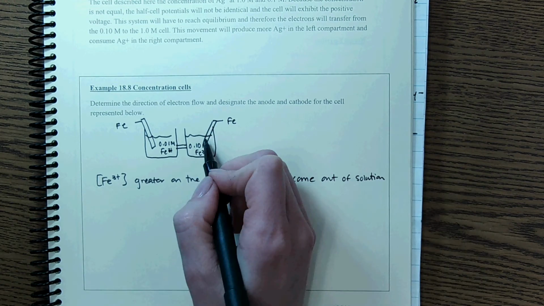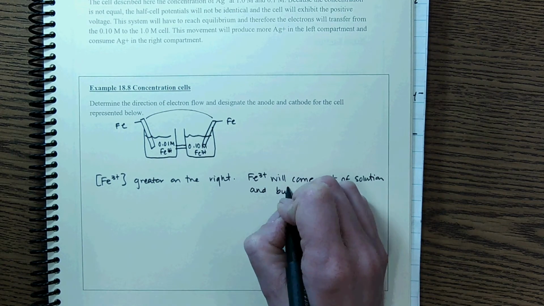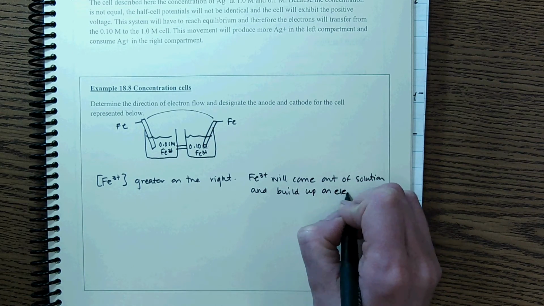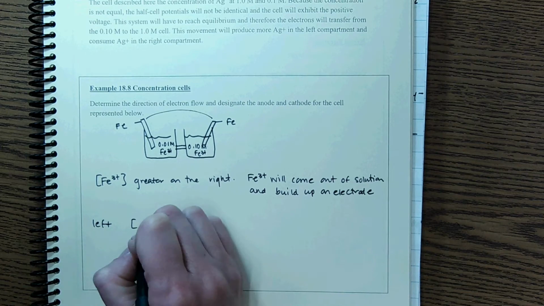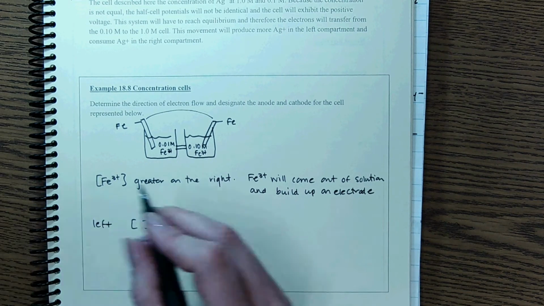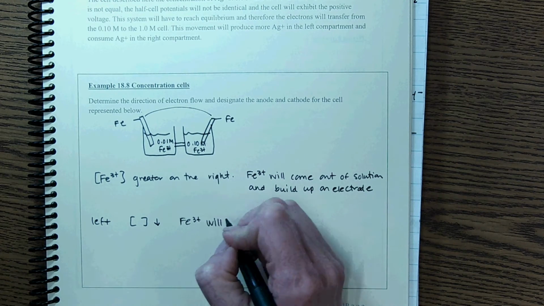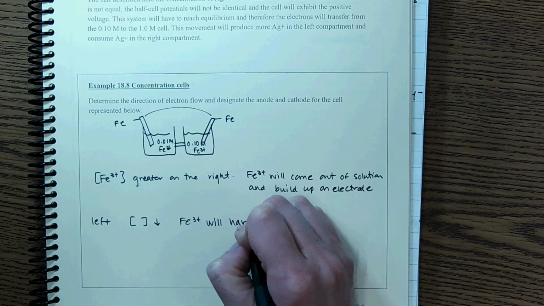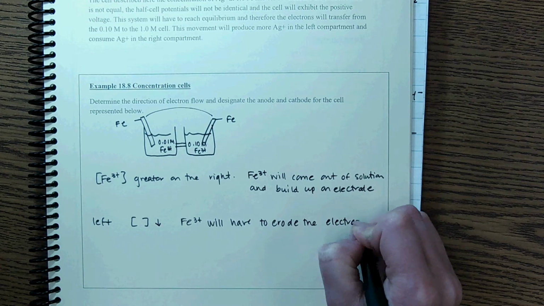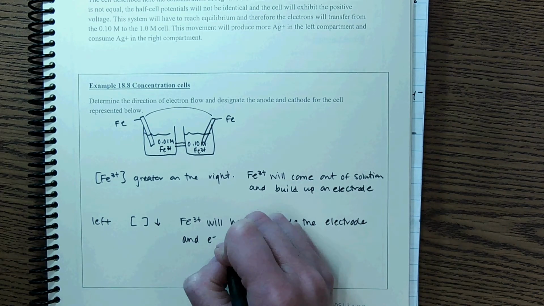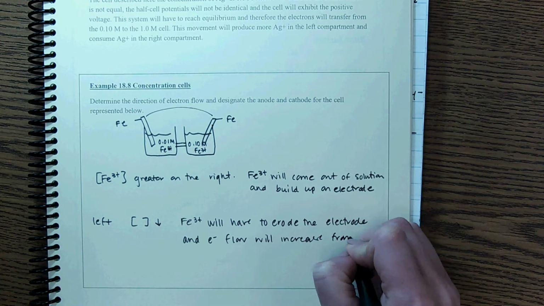When it comes out of solution, it's going to plate onto this iron electrode. On the left-hand side, the concentration is lower, and the Fe3+ will have to erode the electrode, and the electron flow will increase from left to right.